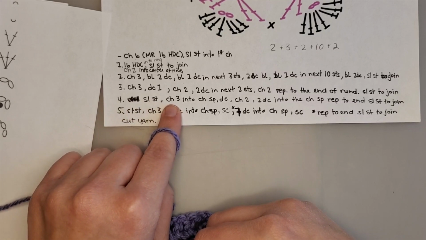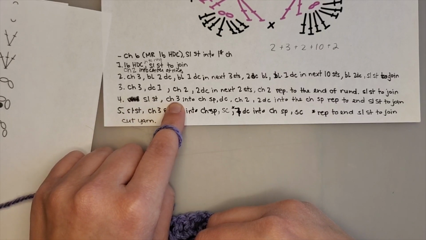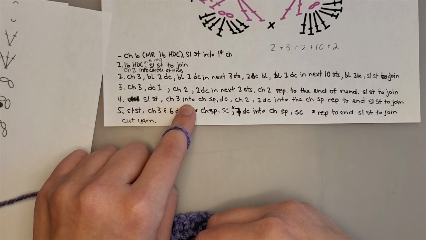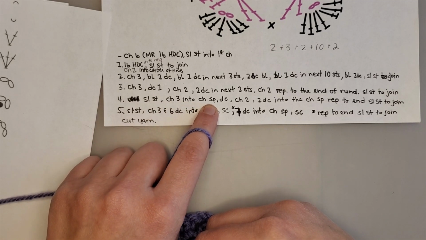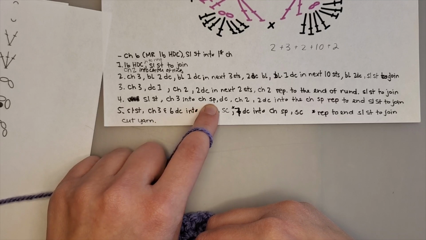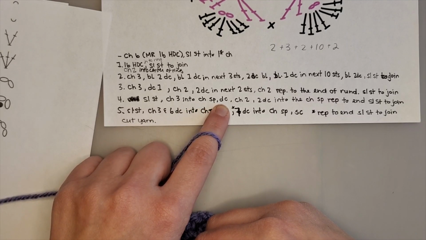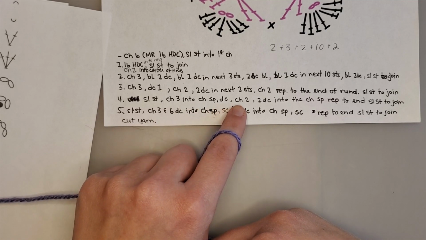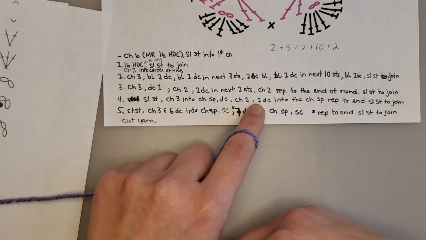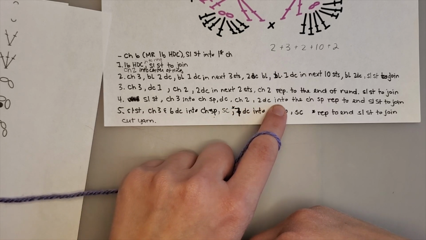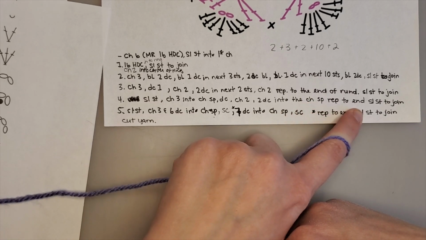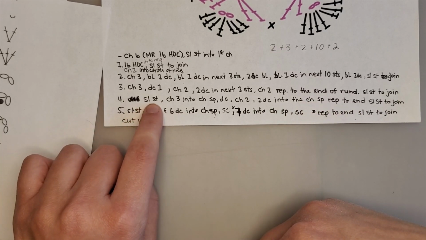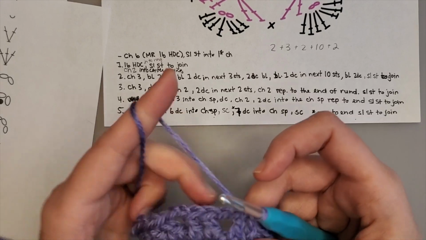Then it says chain 3, and an SP we know is for a space, so chain space, then double crochet, and then chain 2, and then 2 double crochets in the chain space, repeat to end. So we did our slip stitch. Now we're going to do the chain 3.